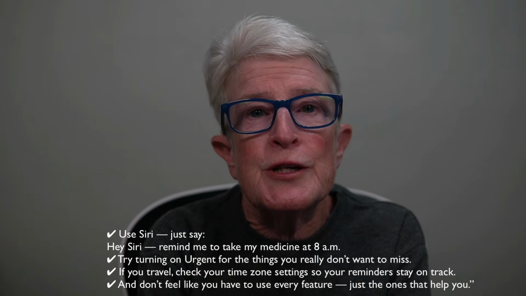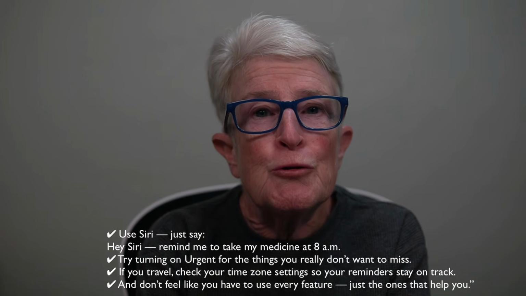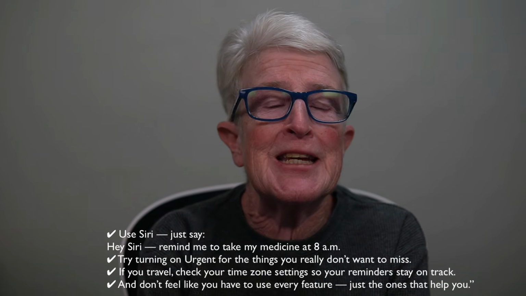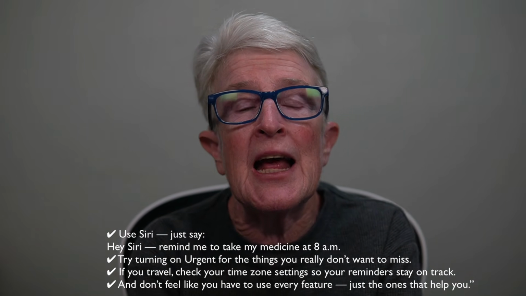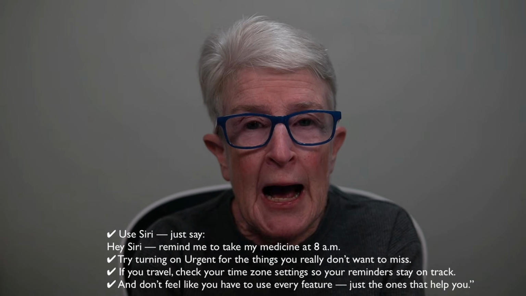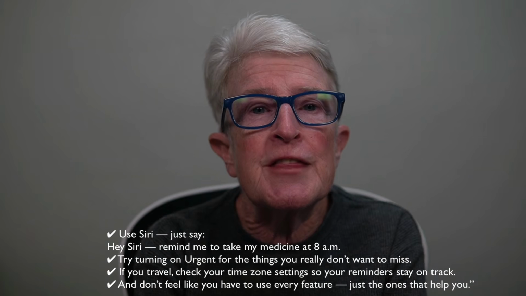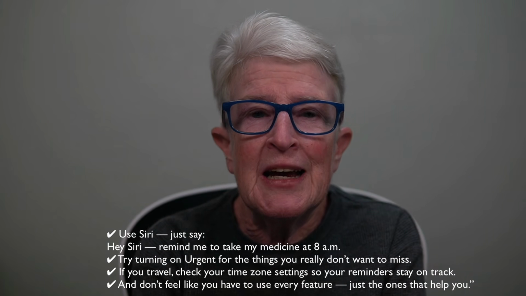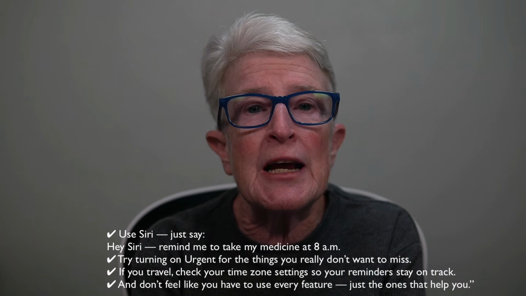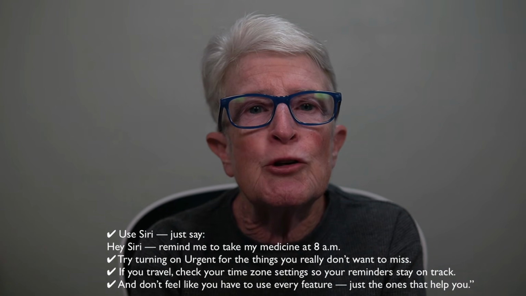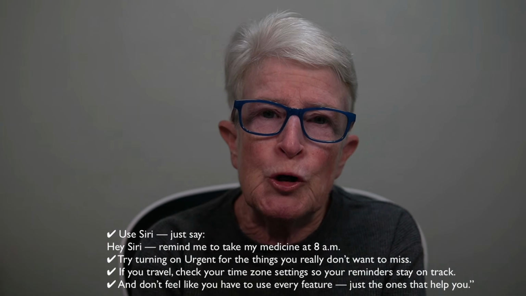Here are a few tips to help you get the most out of the Reminders app. Use Siri. All you have to say is something like, "Hey Siri, remind me to take my medicine at 8 a.m." and that will be added to your reminders list. Try turning on urgent for the things you really don't want to miss. And if you travel, check your time zone settings so your reminders stay on track. And don't feel like you have to use every feature. Just use the ones that help you.